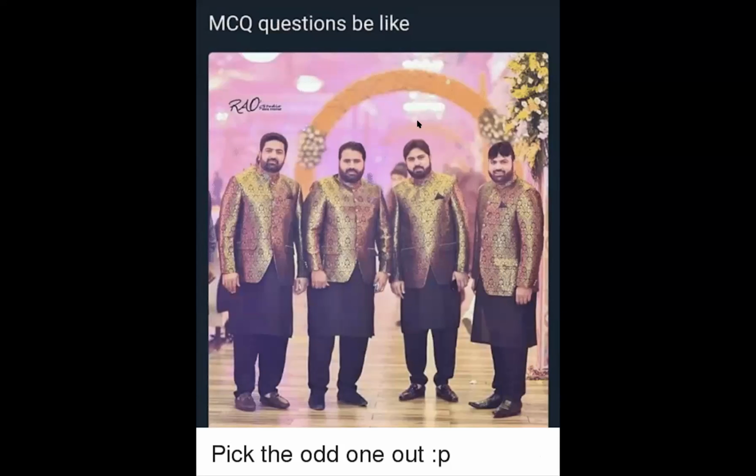So the MCQ questions will be like this; this is one of the sample MCQ questions. You have four options or three options, and you have to figure out an answer. I was asking you to please tell me which one is the odd one out. You have to pick. So let's say the one on the left is number one, this is number two, this is number three, and this is number four. Okay, let's see. Number two. Oh, great. You have great observation power. Yes, number two is the odd one out.